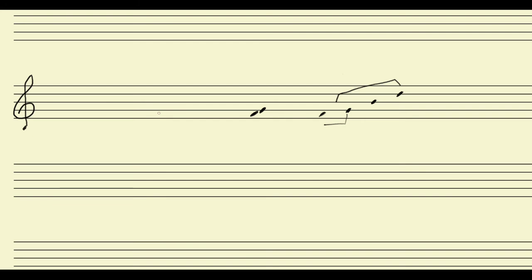This is a chord that ultimately the stem is going to go up because we have two notes that are below the third line and one note that's above the third line. So what I'm going to do is write an F, a B, and a D right here.